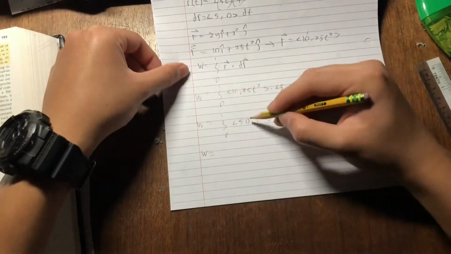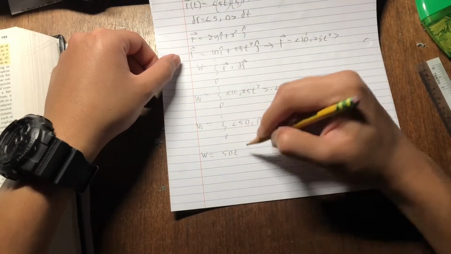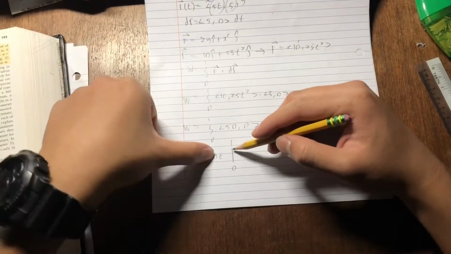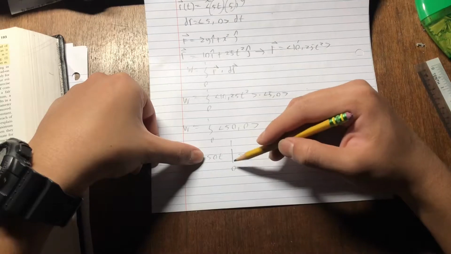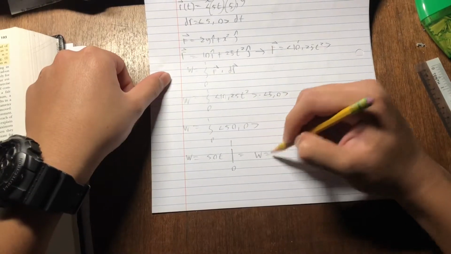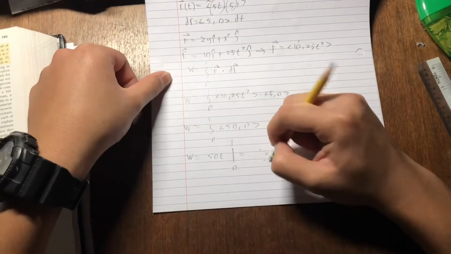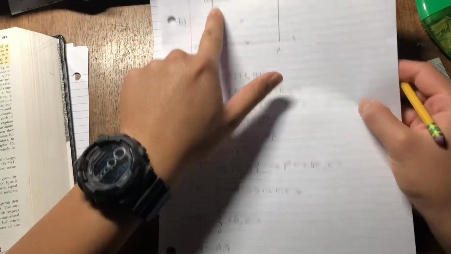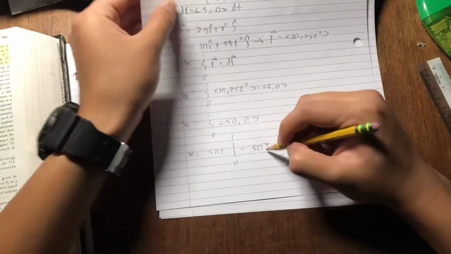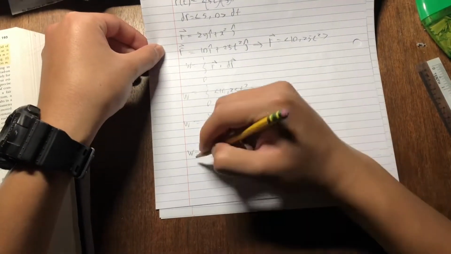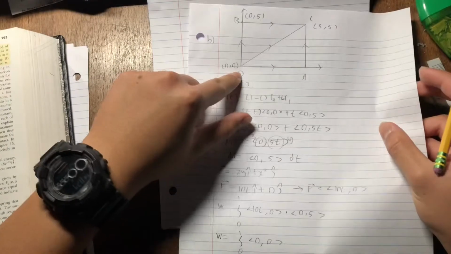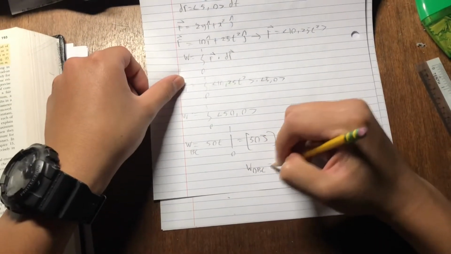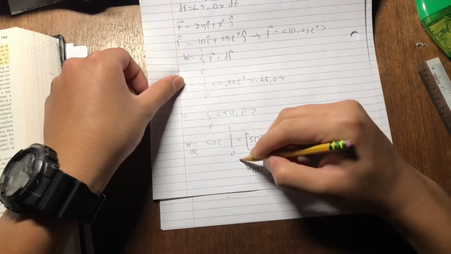And so, what is the integral of 50? Well, it's just 50t. Now you can do this thing. So, you're going to do 50t times 1 minus 50t times 0, which is just 50 joules in this case. Work is 50 joules. So the work from B to C is 50 joules. And the work from O to B is 0. So your overall work from O to B to C is just 50 joules. And that is part B.